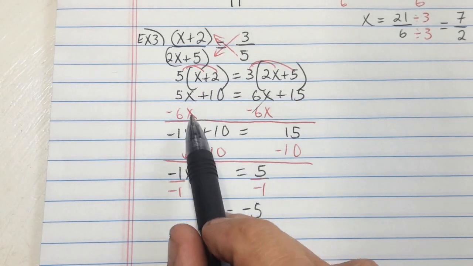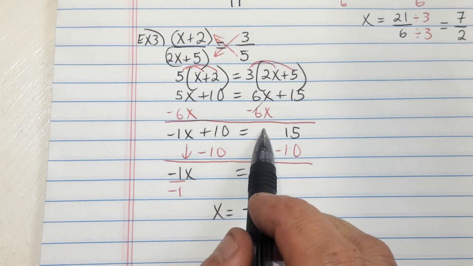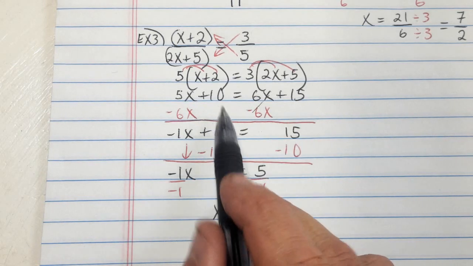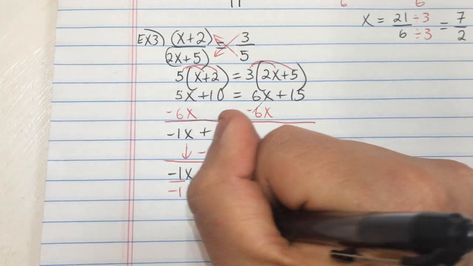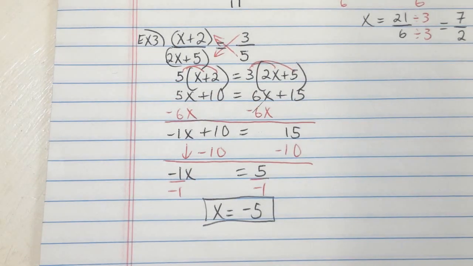But again, you had a choice to make. You could have subtracted the 5x and kept the positive x here and gotten rid of the 15. Either way, you solve this as long as you come up with x equals negative 5 as our answer. Then we did it correctly.